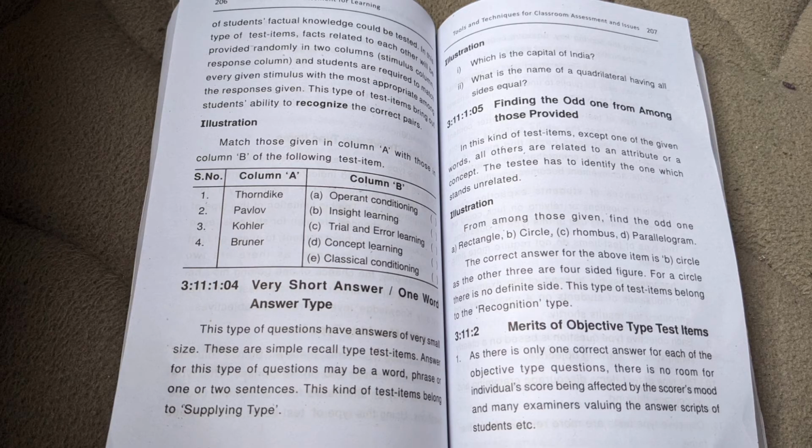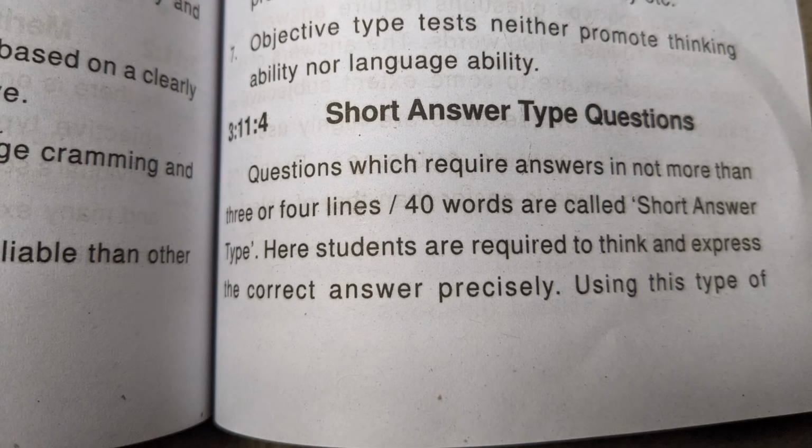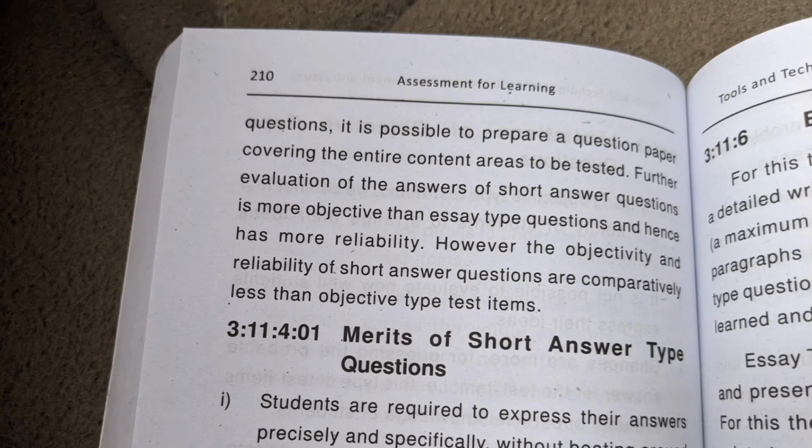Next, it is the short answer type questions. When a question is asked, you need to write an answer which will be 3 to 4 lines, or it can be 40 words. It should not be more than that. So this we call short answer type questions. When a question is asked, maybe we would have learned a lot of content under that topic, but we need to make it precise. We need to write only the important points by cutting it short to 4 lines or 40 words. In this way we are supposed to write the short answer type questions. Here we are able to express our thoughts in the form of statements.